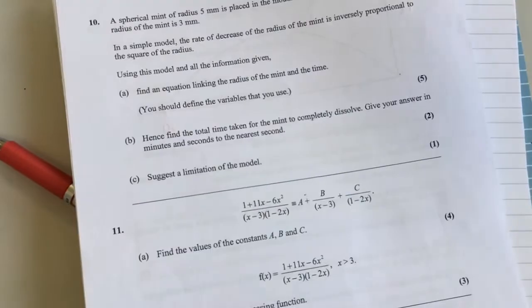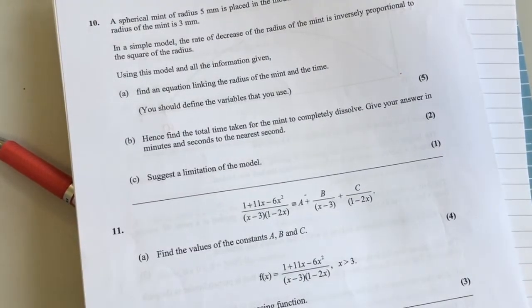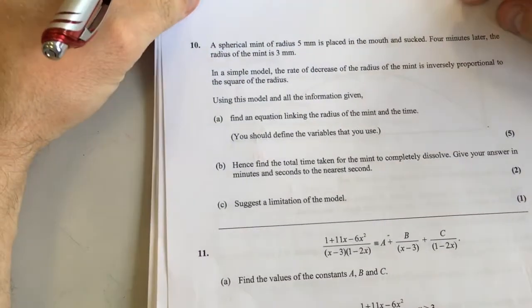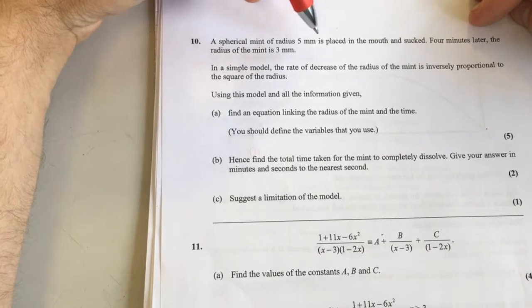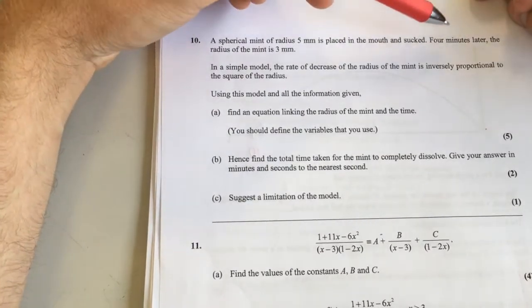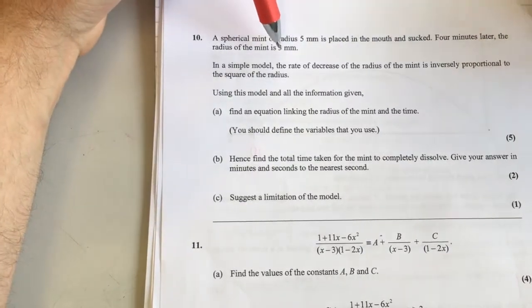Right, next up we've got some forming of differential equations and some solving of differential equations. So let's go through this. A spherical mint, radius 5 millimeters, is placed in the mouth and sucked. 4 minutes later the radius is 3.